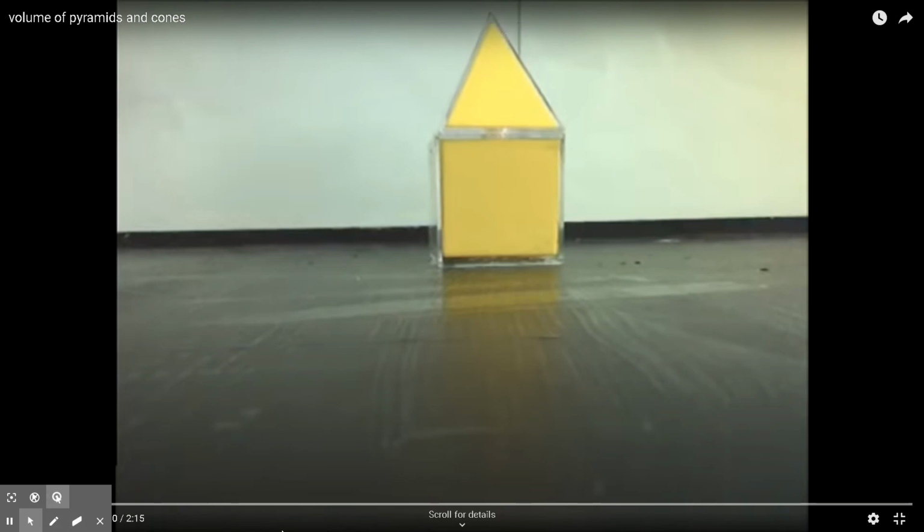By the way, this is going to show us the volume not only of a square-based pyramid, but also of a triangular-based pyramid and a cone. And the cool thing is we're doing both pyramids and cones right now. And when it comes to volume, you do both of them exactly the same way. So that's kind of nice. Let's take a look.